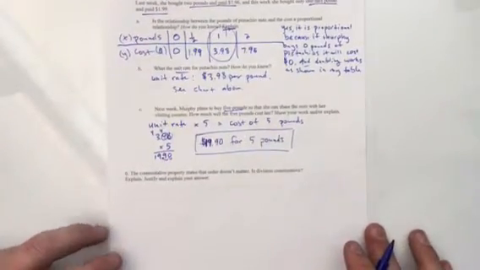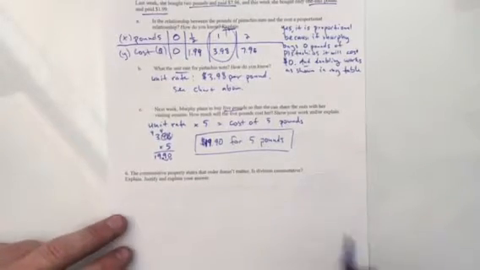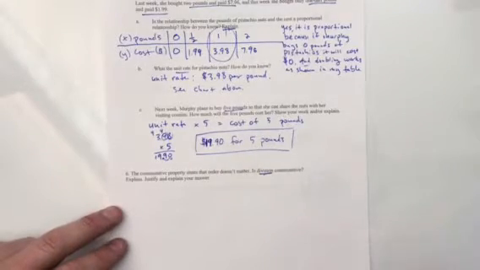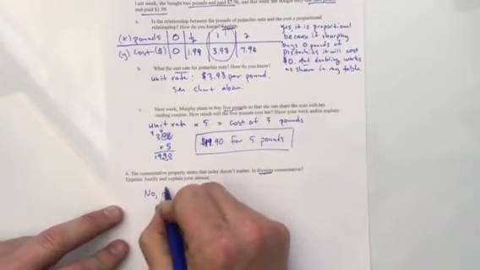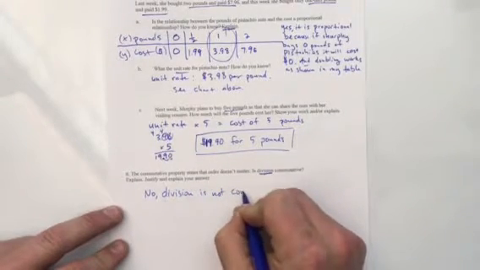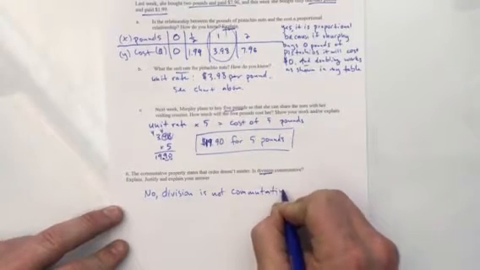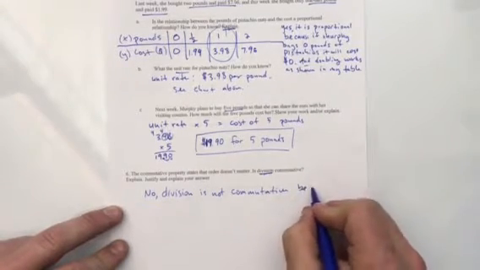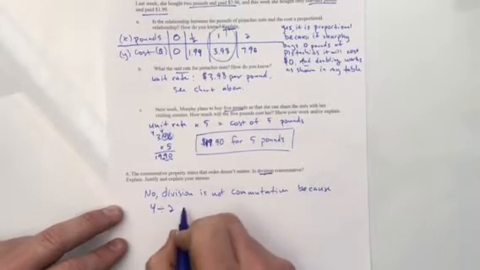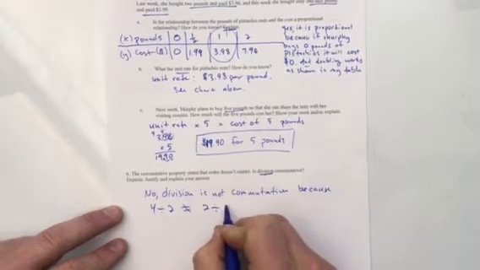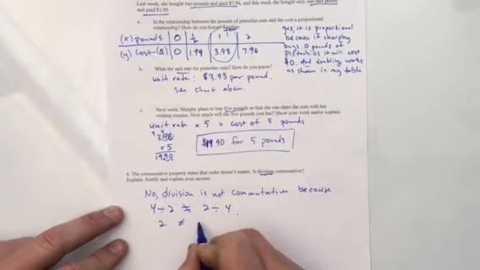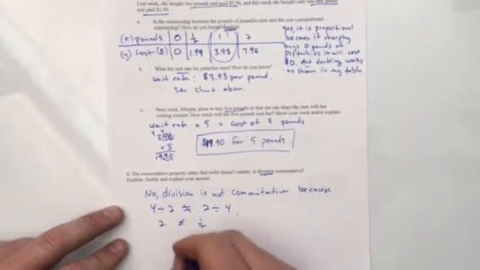Last one, the commutative property states that order doesn't matter. Is division commutative? Explain, justify, and explain your answer. No. Division is not commutative because 4 divided by 2 does not equal 2 divided by 4. Hmm? Because this is 2 and this is 1/2. QED.